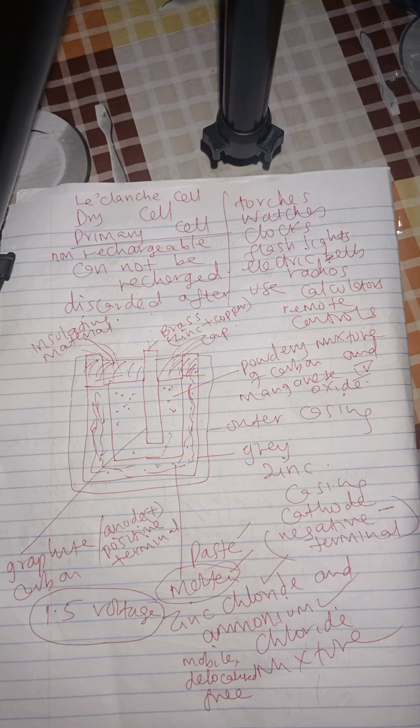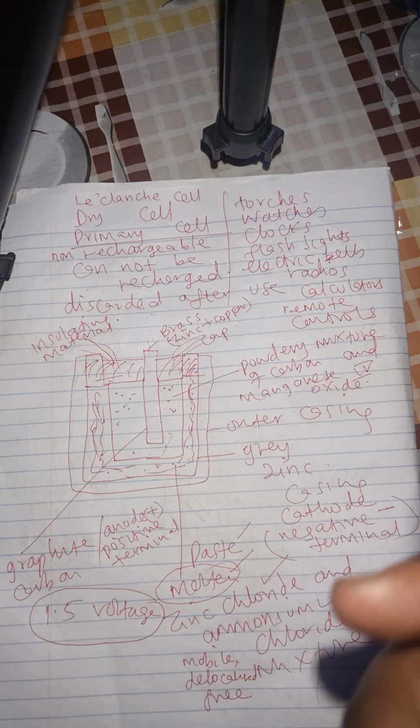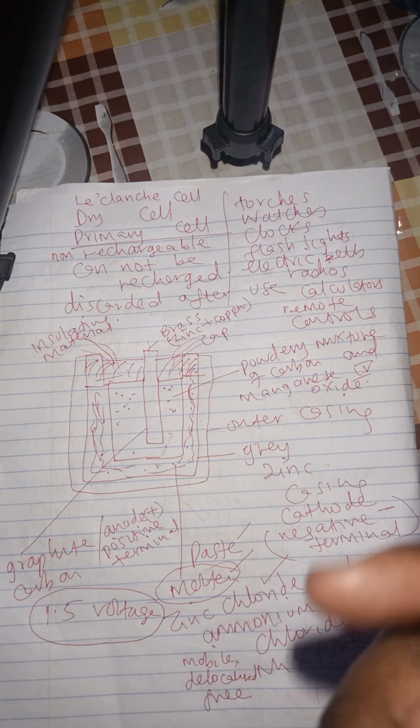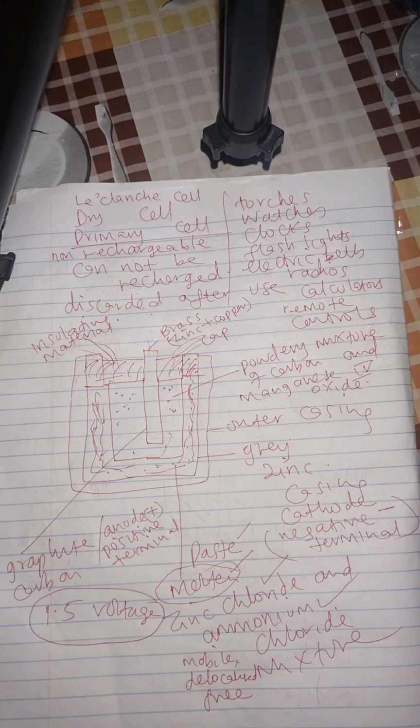So the molten or paste form in which this mixture needs to be used is to facilitate the ions in it being in a mobile state, delocalized, or free, so that the free, mobile, or delocalized ions can allow current to flow through them. Okay, so what happens?